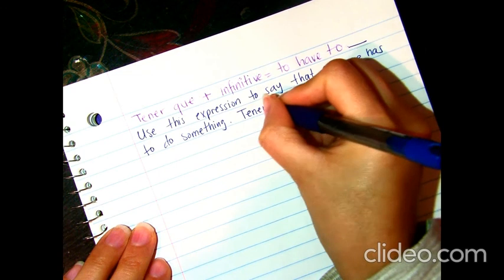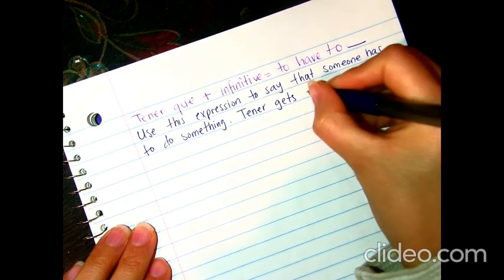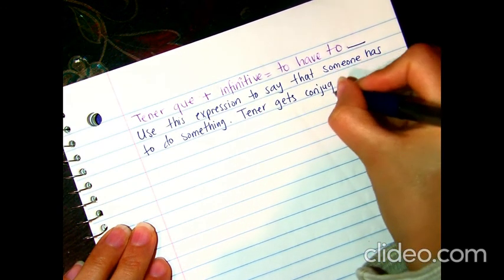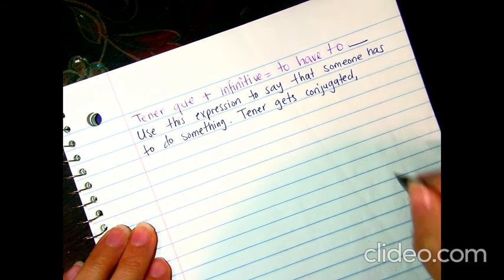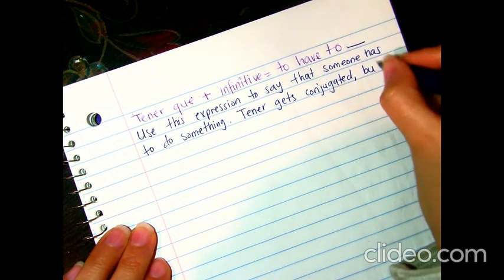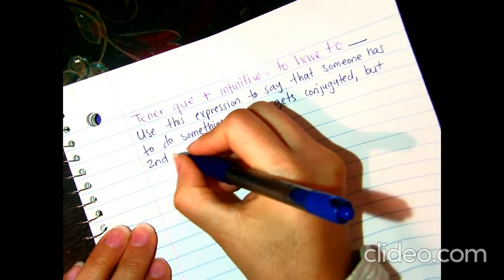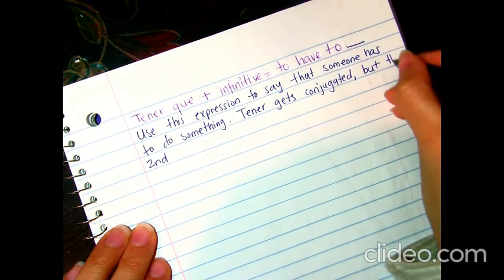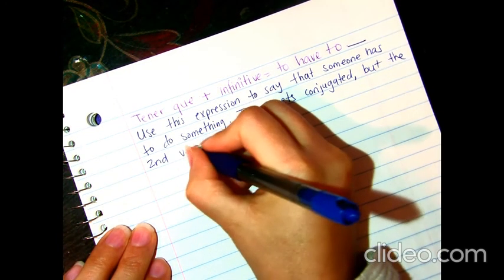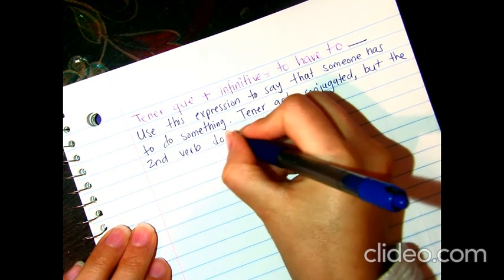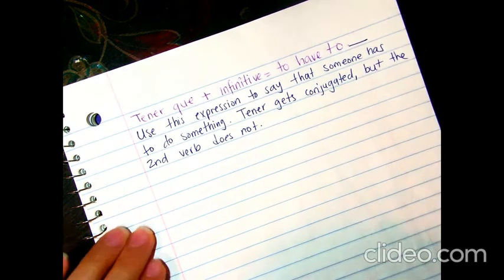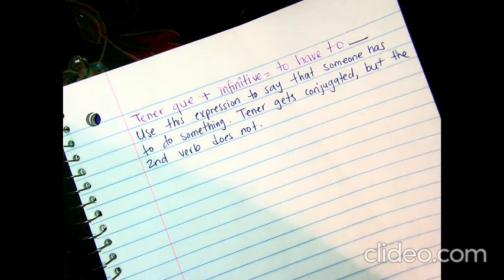The verb tener gets conjugated, but the second verb doesn't. All right, the second verb does not get conjugated.